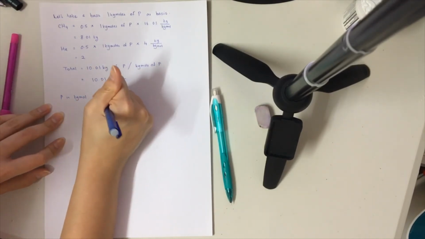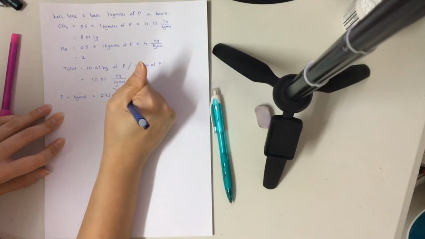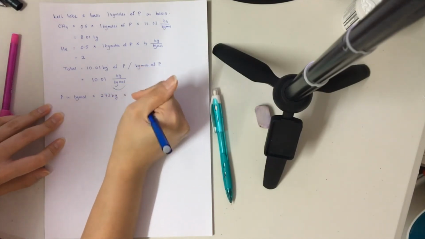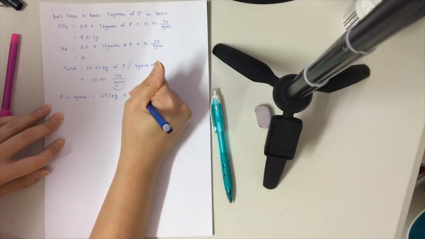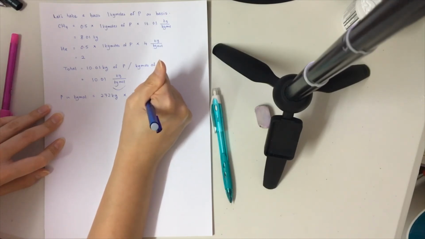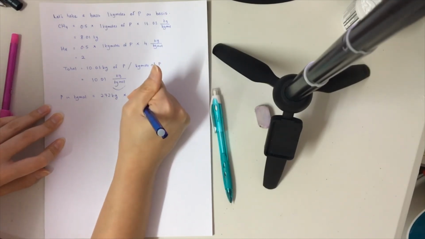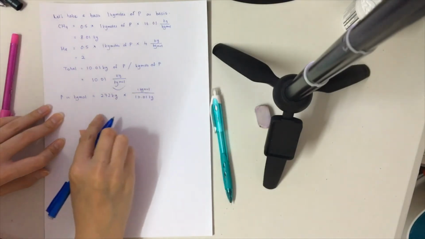So P in kilomoles is 272 kg from what we found before, divided by 10.01 kg over 1 kilomole.